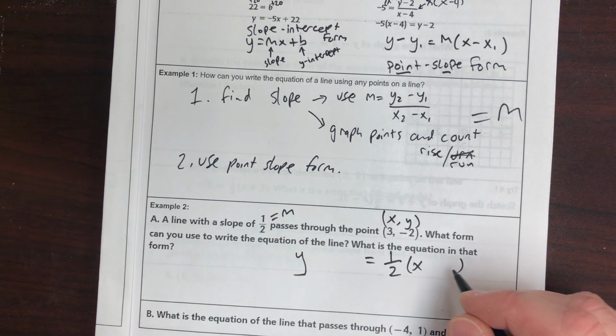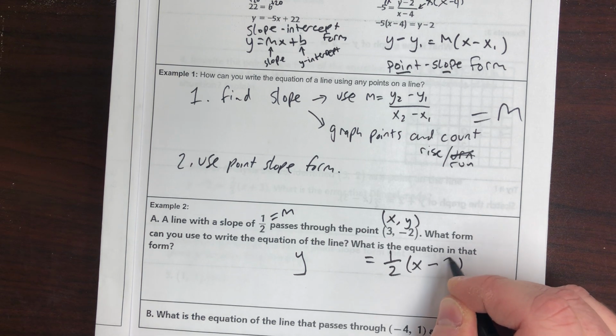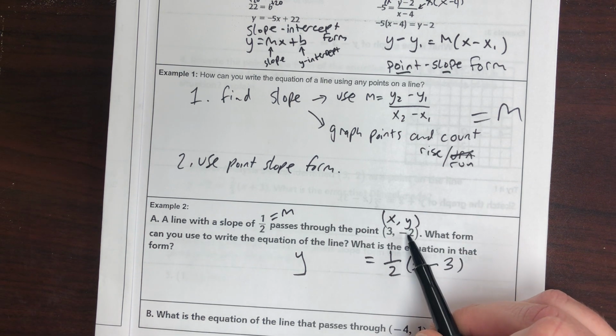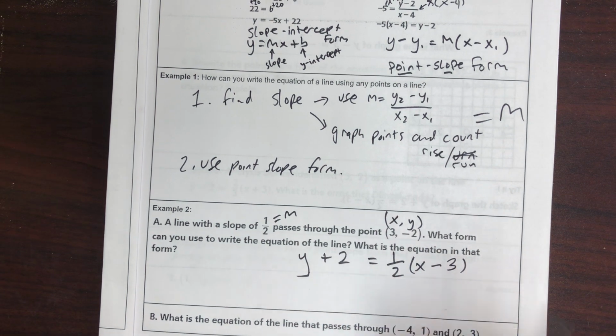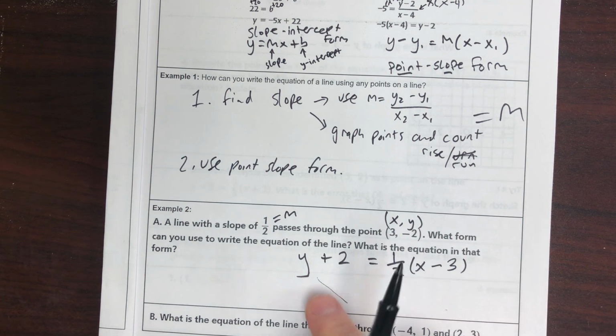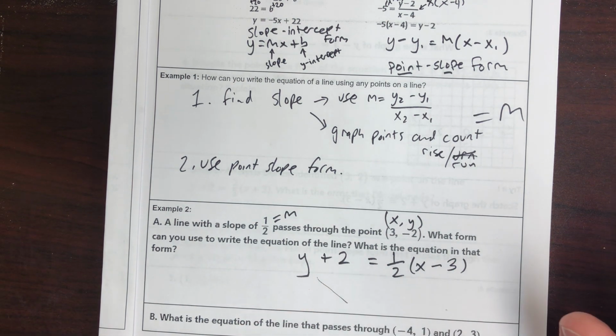So it's not going to say x plus 3 here. It's going to say x minus 3. And it's not going to say y minus 2 because it's already minus. It's going to say y plus 2. Although it might not feel good, this is actually graphable, and this is the equation of this line, and we're good. We can walk away.